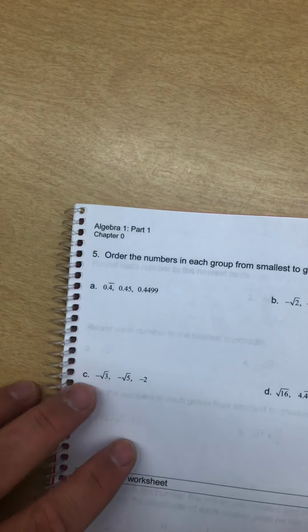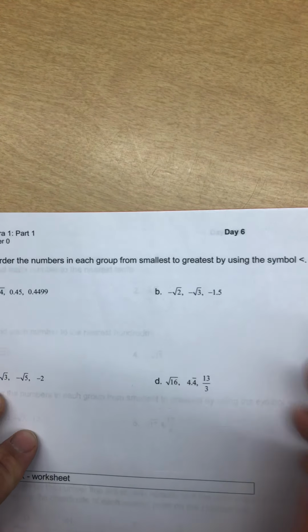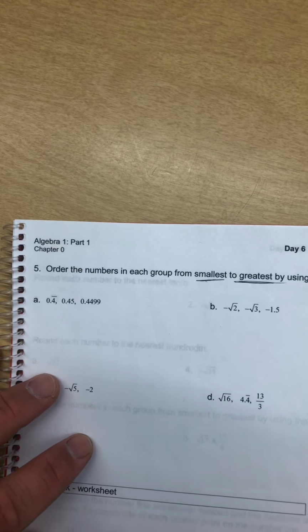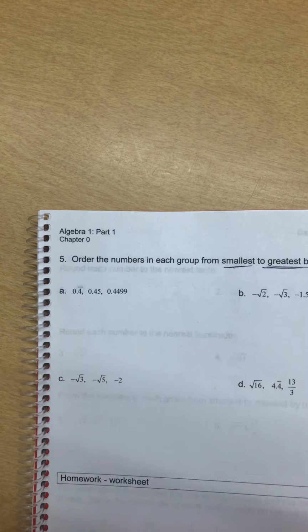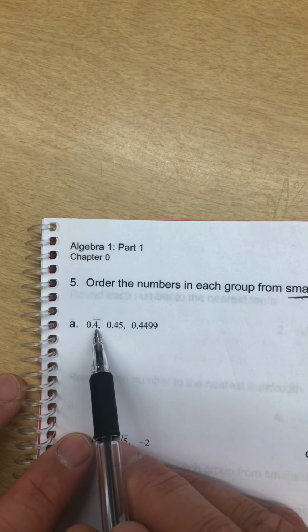The last thing on the notes is ordering the numbers from smallest to greatest, by using this less than symbol. So I want the smallest one first, and then the greatest at the other side, all right? So I'll do at least one of these with you. 0.4 repeating, 0.45, or 0.4499. Well, 0.4 repeating keeps going, right?